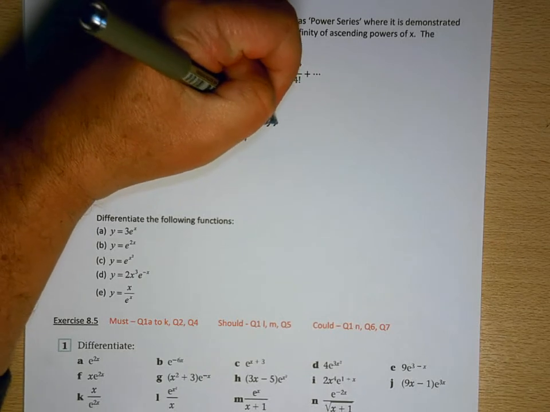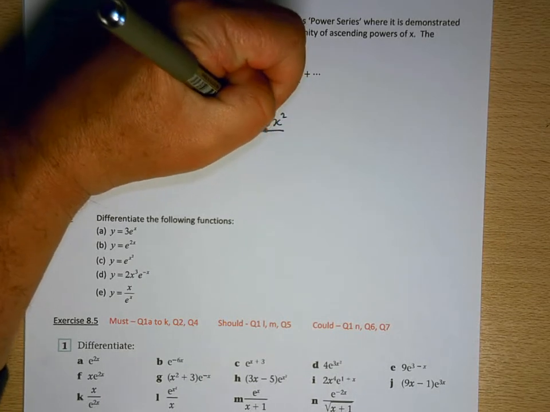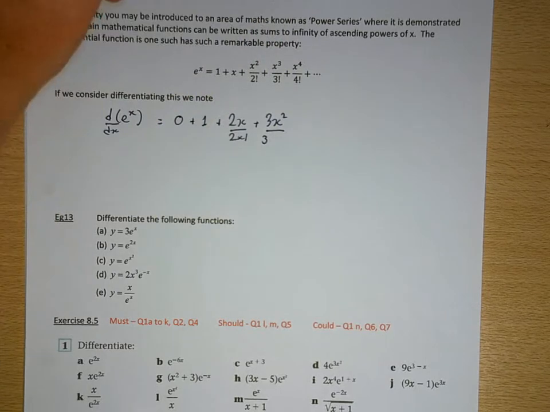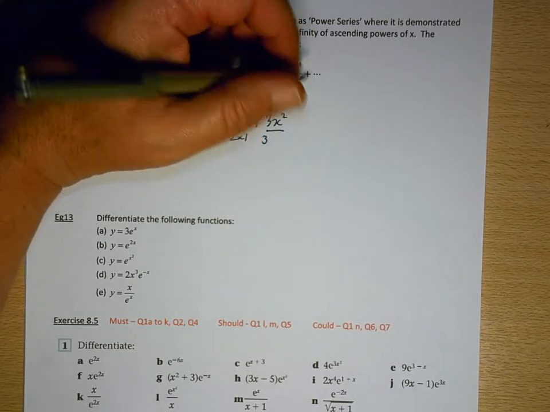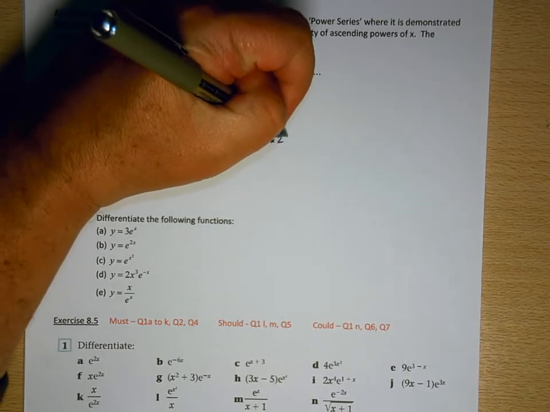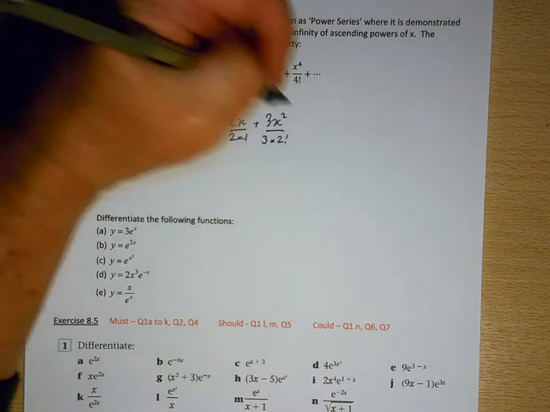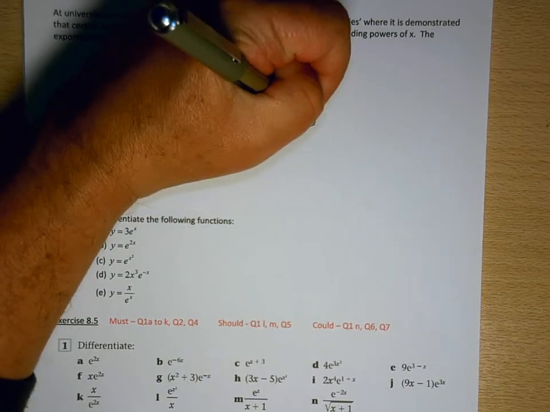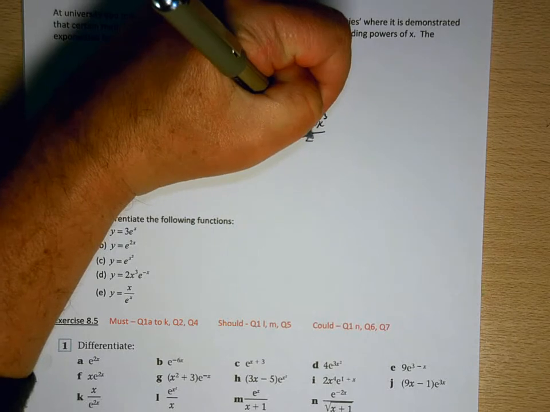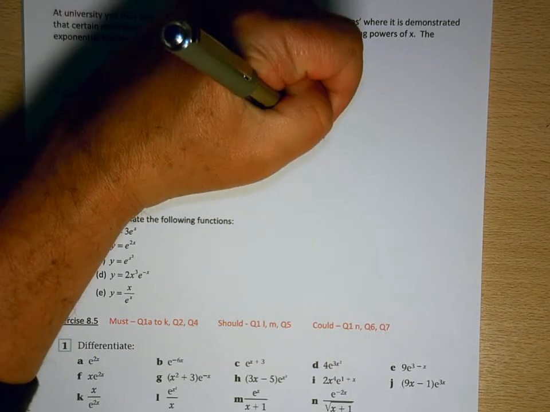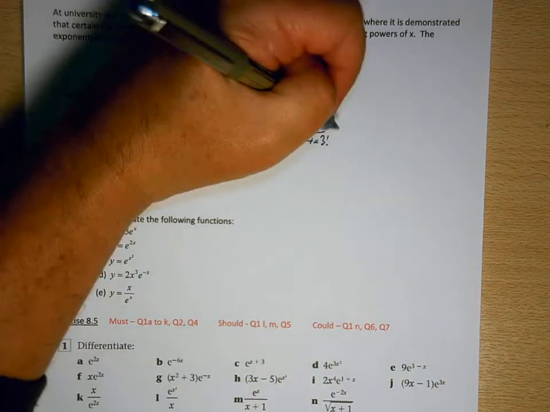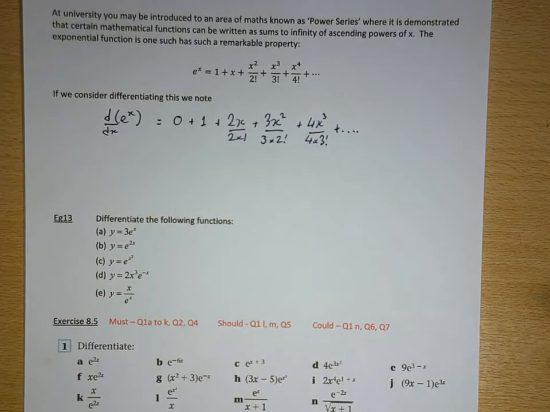When we do the third term, it'll be 3x squared over, and 3 factorial is 3 times 2 times 1, which is the same as 3 times 2 factorial, plus 4x cubed over 4 times 3 factorial, and so on to infinity.